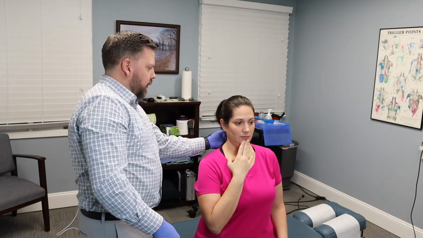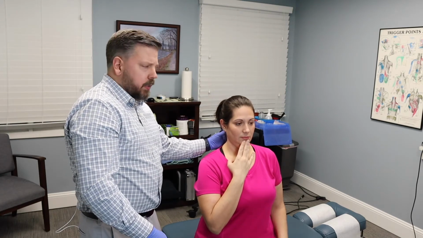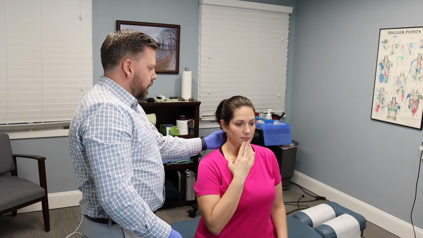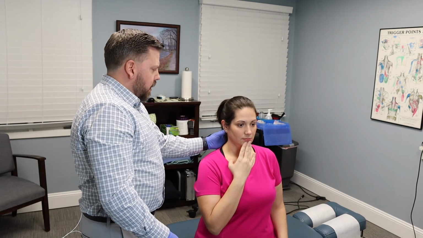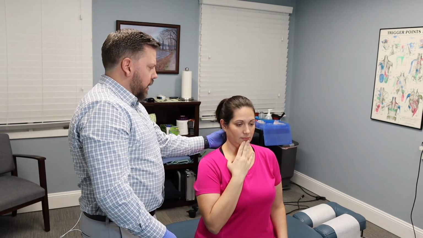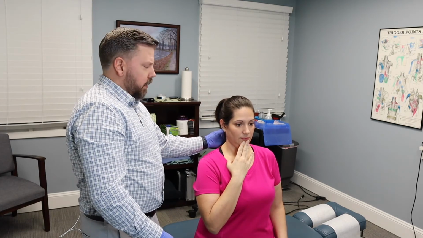Good. And what she is feeling is a stretch in the suboccipital muscles. And she wants to hold that for 10 to 15 seconds and then relax. And then let's do that again. Perfect. And again, I can feel the muscles stretching right in the back of her neck and that's the way you know you're doing the correct stretch.